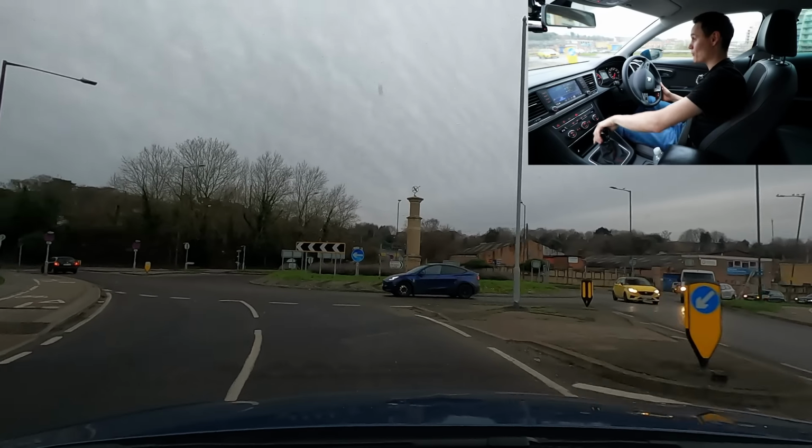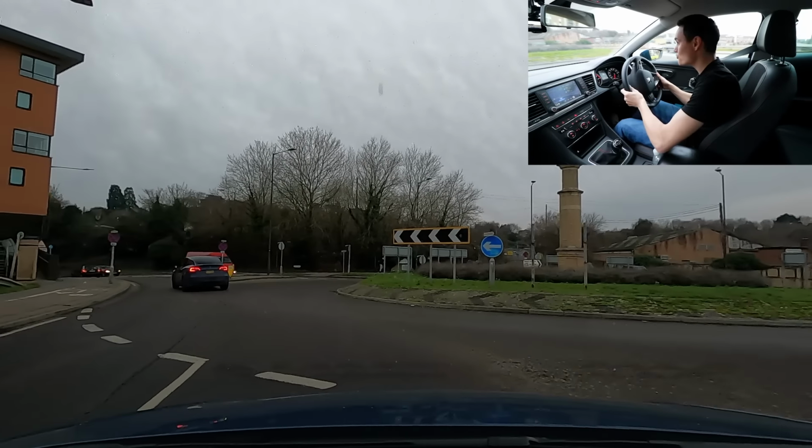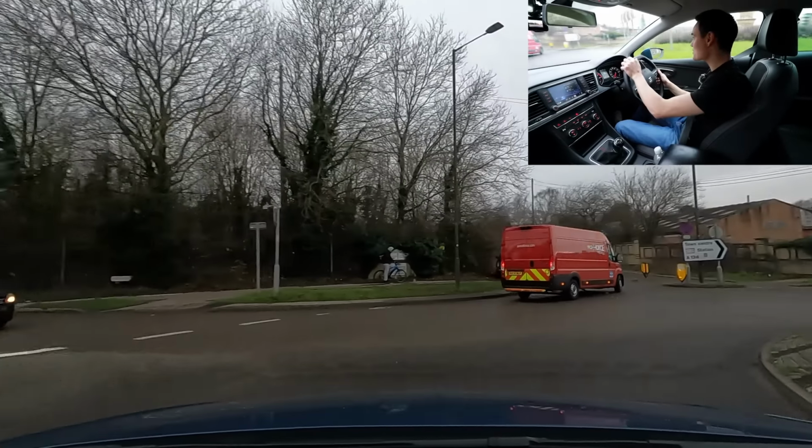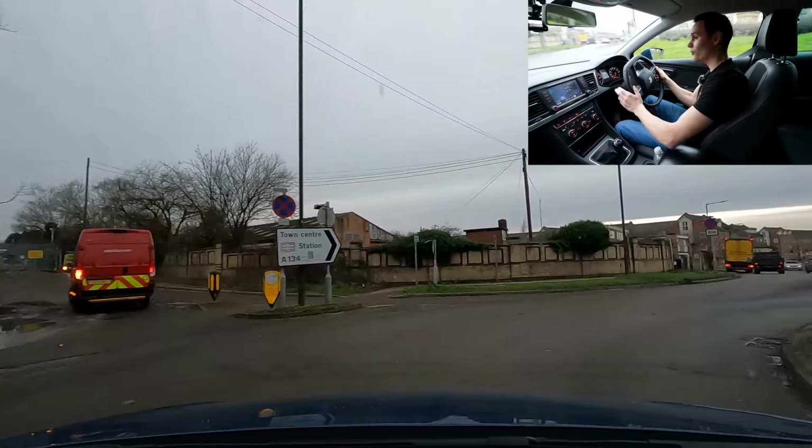There's actually gates up there at the moment which are closed, and there's just a few businesses there, as you can probably see as we go around. And I believe there is actually a scrapyard up there as well.